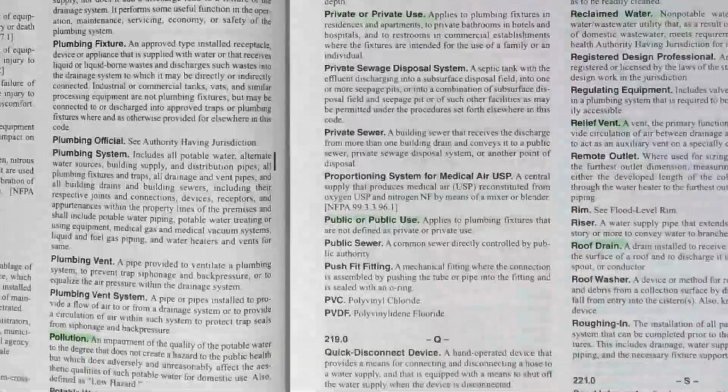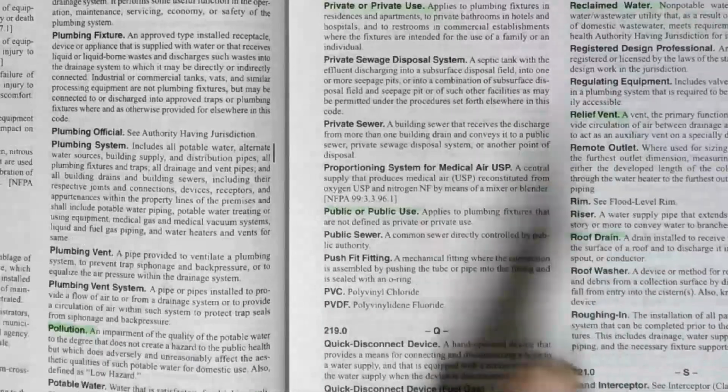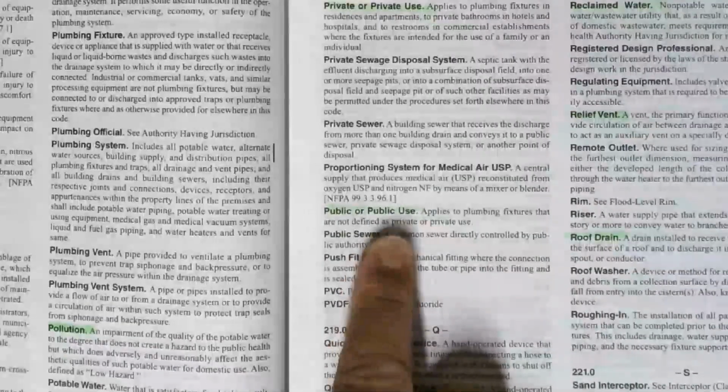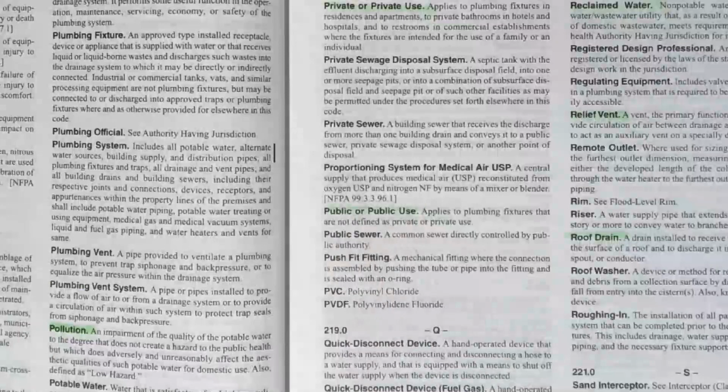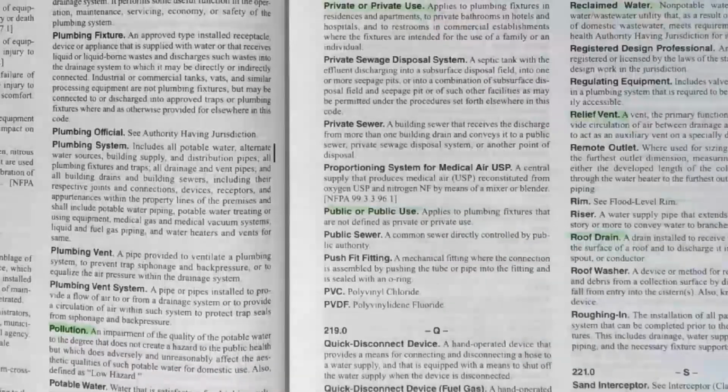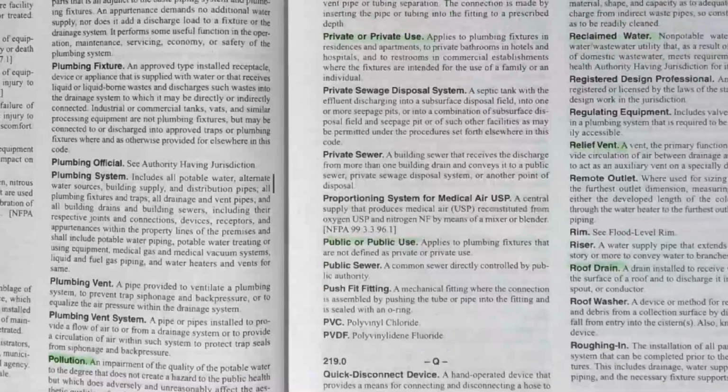Scroll down to public or public use. Applies to plumbing fixtures that are not defined as private or private use. So anything that's not private or private use is public or public use. So let's read private use again.